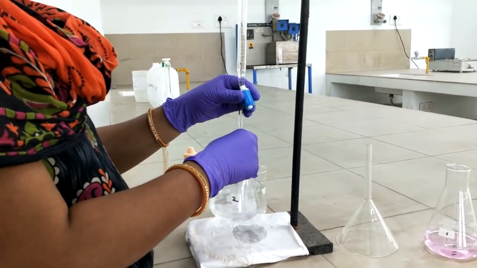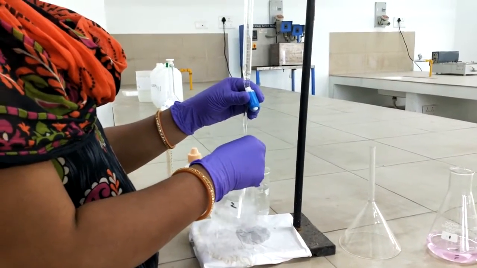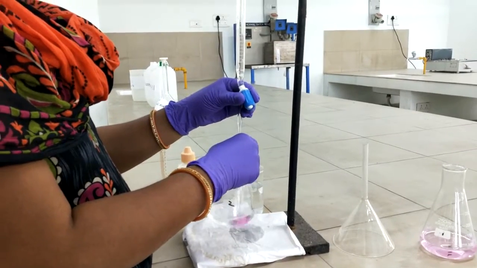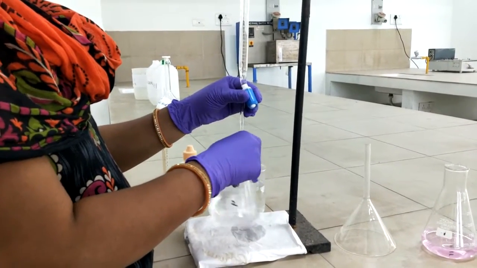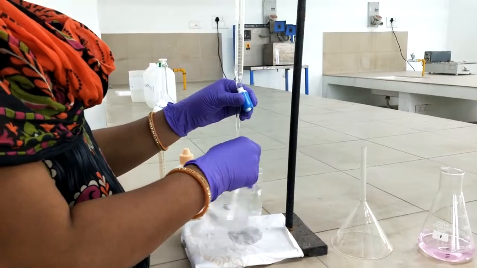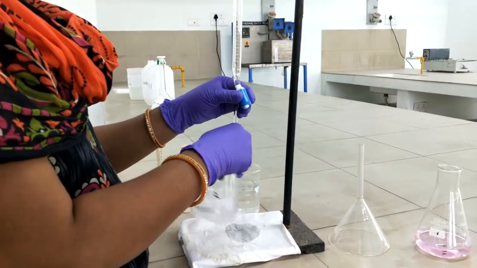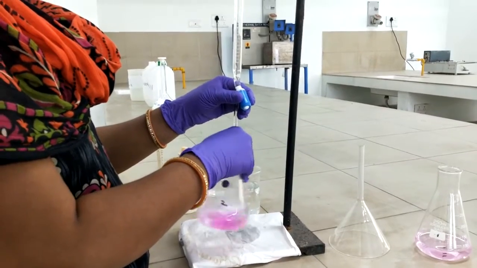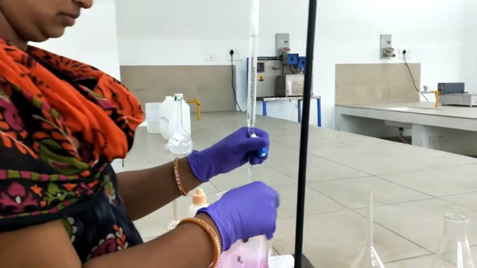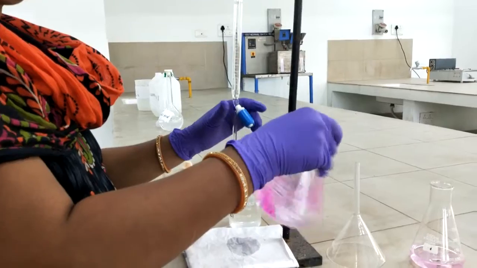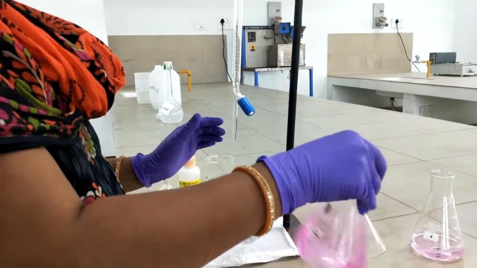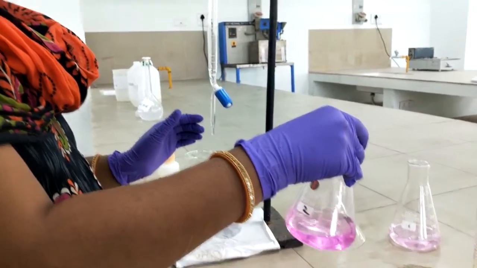We have to note down the end point. So stop it exactly when you get the end point, permanent pale pink color appearance. Okay, so please note down the end point.